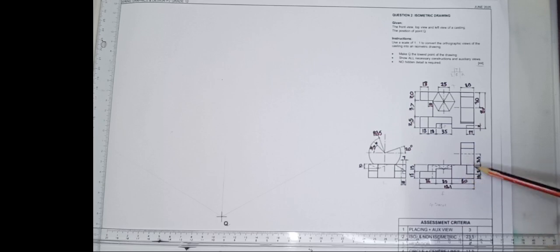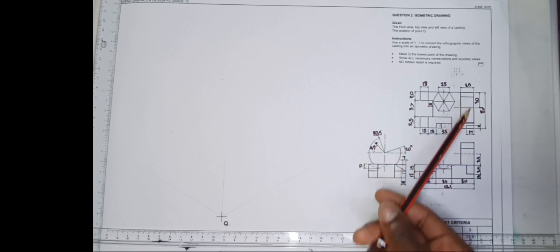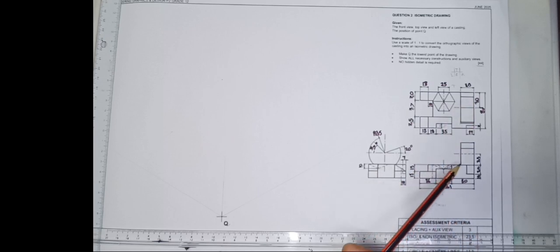Here in our front, that's where we can see our heights. And then also here on our left, you can see our heights, and then here we can see our side lengths. And also here we can see some of the angles from our isometric circle, because here they are not clear enough. Also here on our front view.